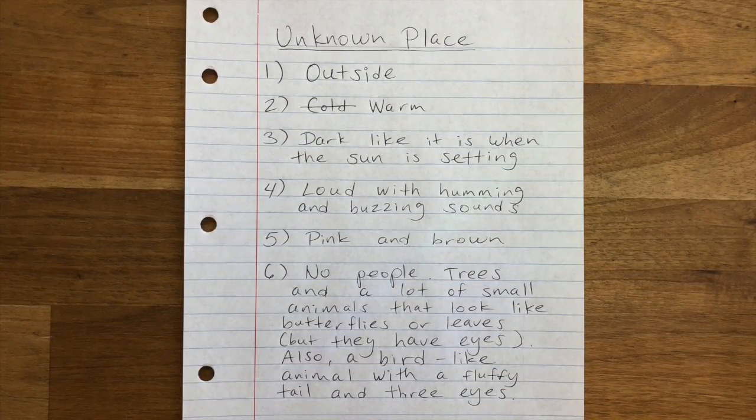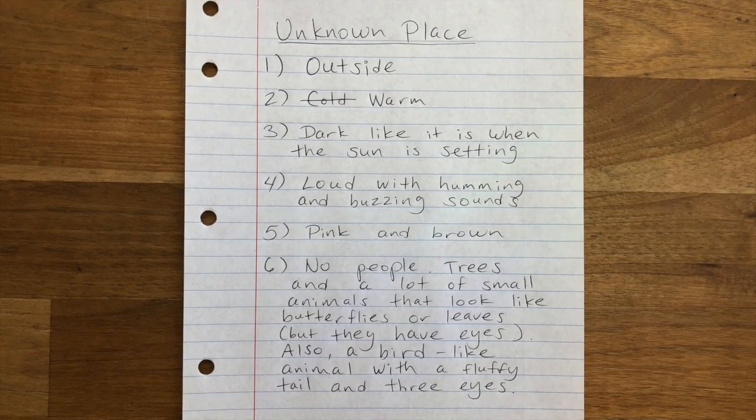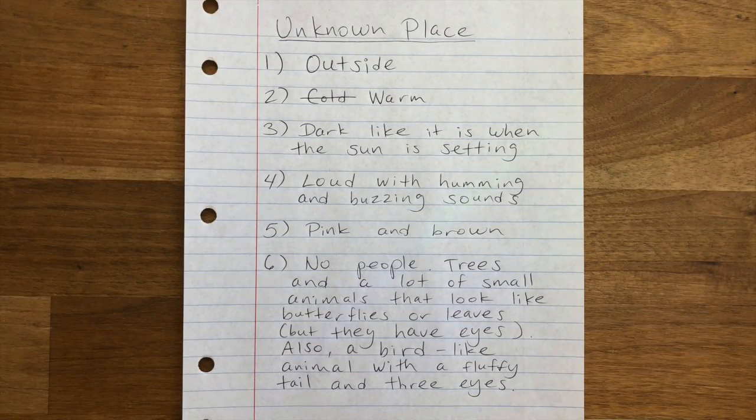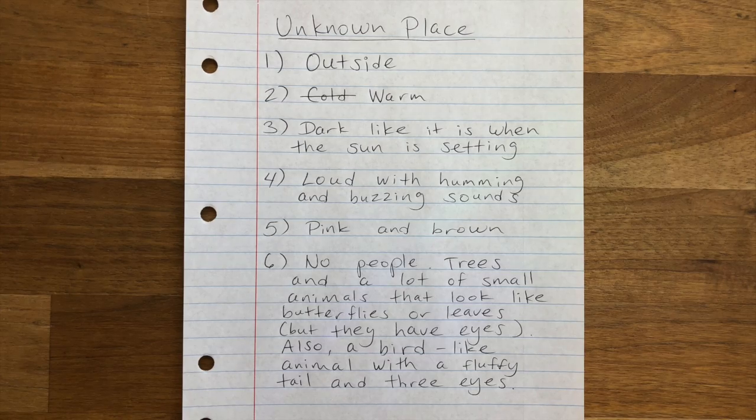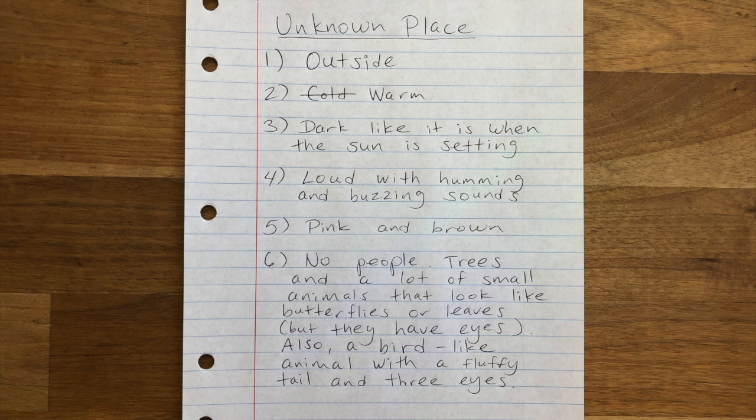And then for this last question about living things, I decided no people. There would be trees and a lot of small animals that look like butterflies or maybe leaves, but they have eyeballs, of course. And then I got the idea for a bird-like animal with a fluffy tail and 3 eyes.